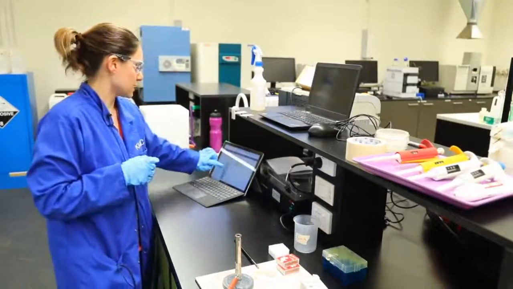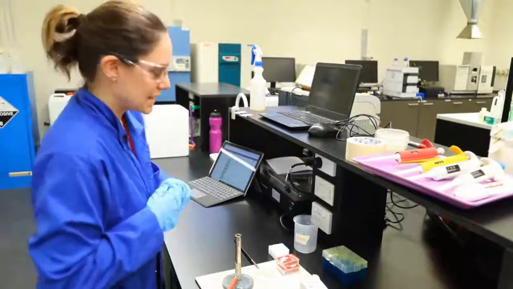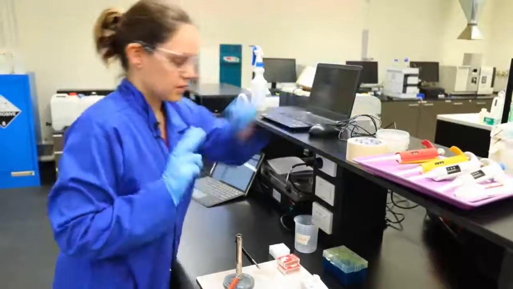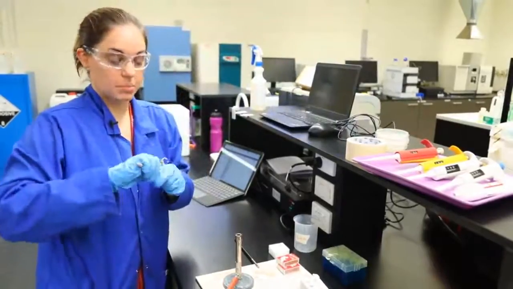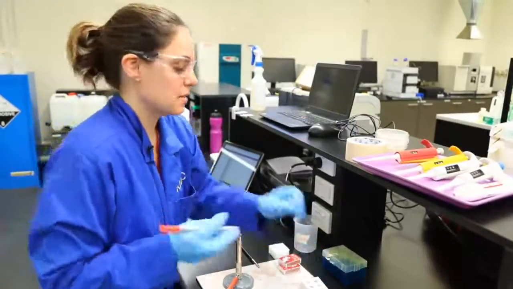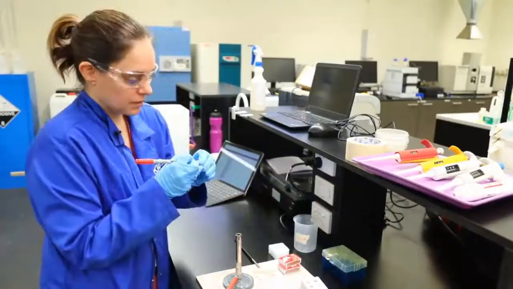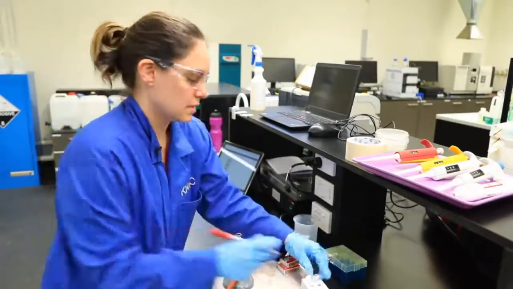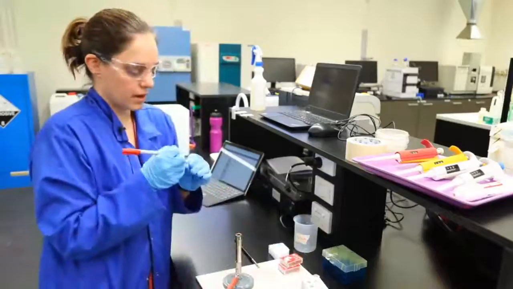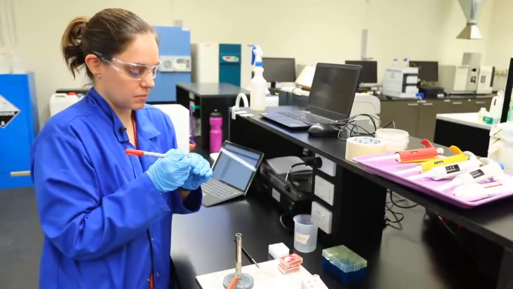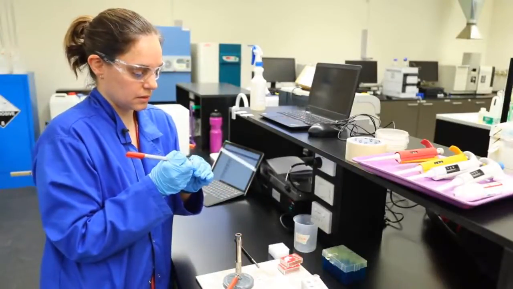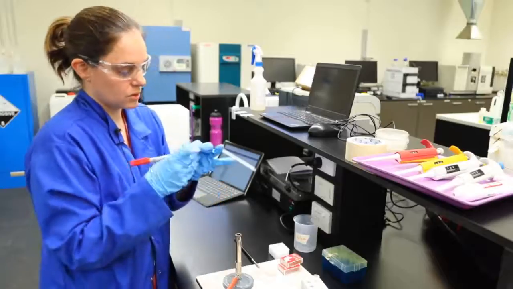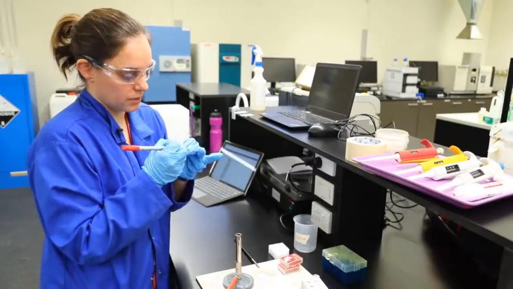So let's get started. The first thing we always need to do is label everything. We are going to be doing a plus and a minus pGLO. Who can tell me why I have a plus and a minus pGLO? You also want to write it on the side just in case we rub it off.